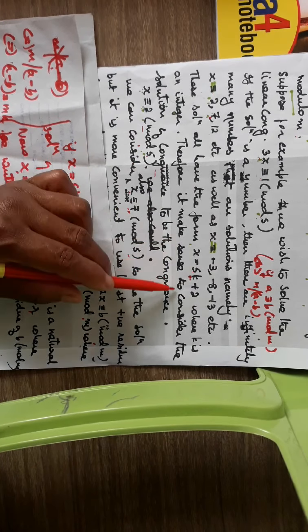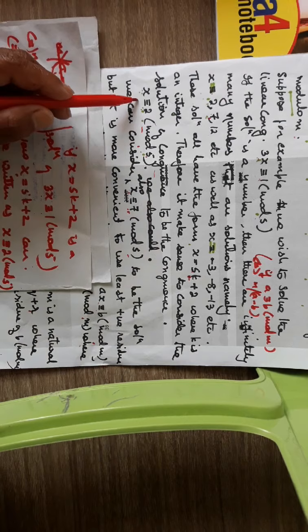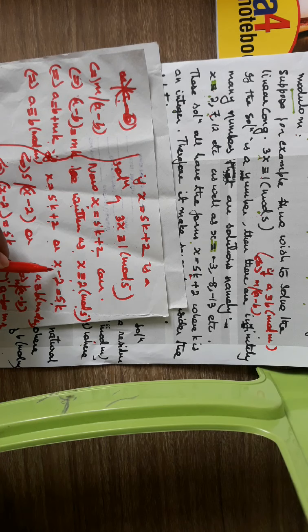So it makes sense to consider the solution of the congruence in this way: x equal to 5k plus 2 can be written as x congruent to 2 mod 5. How? x equal to 5k plus 2, or you can write it as x minus 2 is equal to 5k, if and only if x minus 2 is a multiple of 5, meaning 5 divides x minus 2.